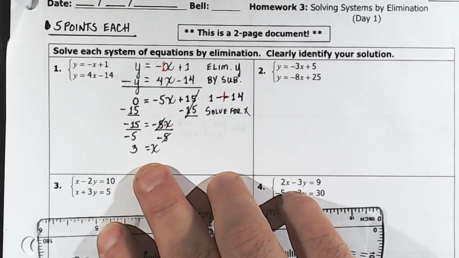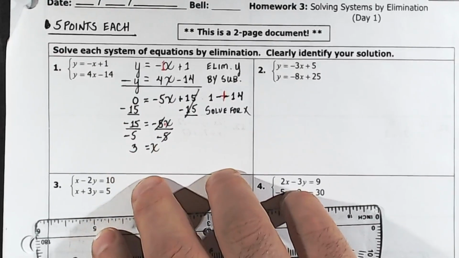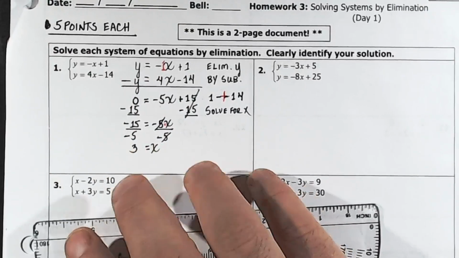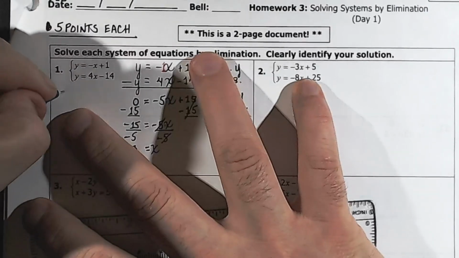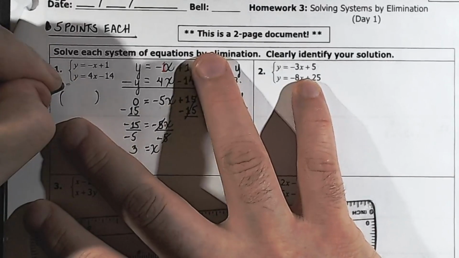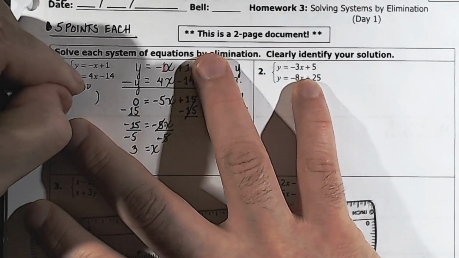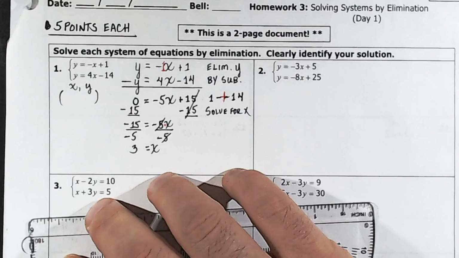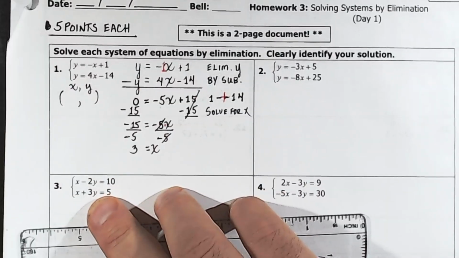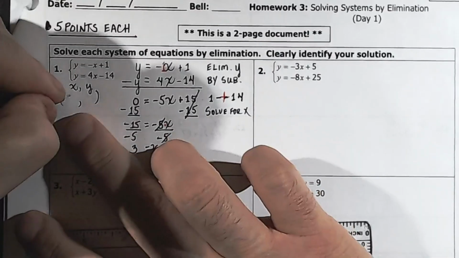So 3 equals x, or x equals 3. So you have solved part of the system. Remember, a system solution will be a coordinate pair x comma y, and so you found that x is 3.